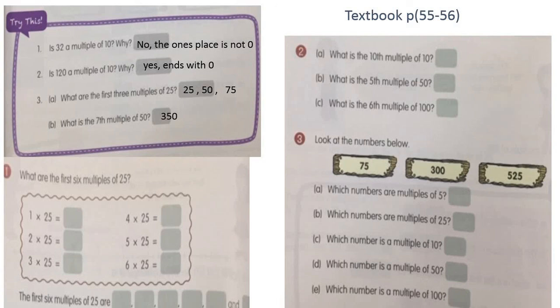Now take a look at page 56. It's on your own. What are the first 6 multiples of 25? We are repeating the 25 one time: 25, 50, 75, 100, 125 and 150.